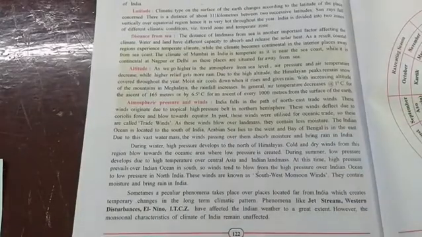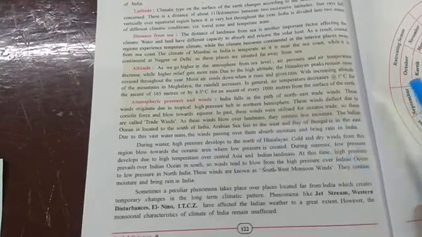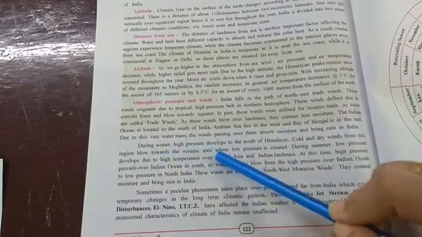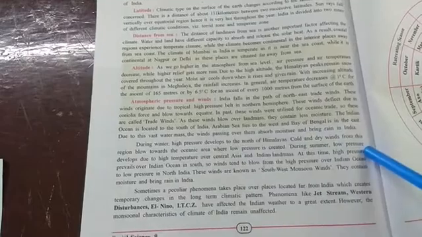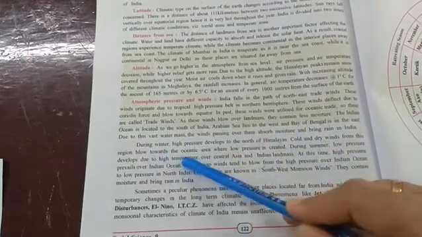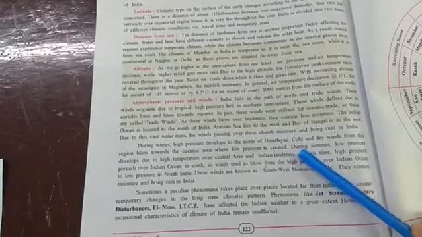Turn the page. During winter, high pressure develops to the north of the Himalayas. Cold and dry winds from this region blow towards the oceanic area where low pressure is created. Make a bracket, students. During winter, high pressure develops to the north of the Himalayas. Cold and dry winds from this region blow towards the oceanic area where low pressure is created.